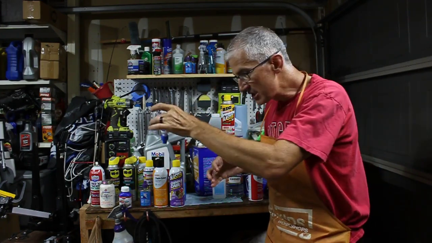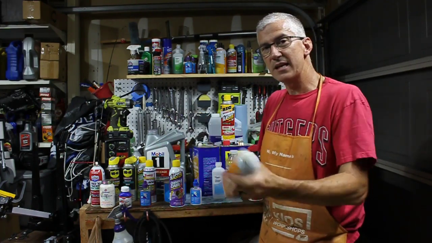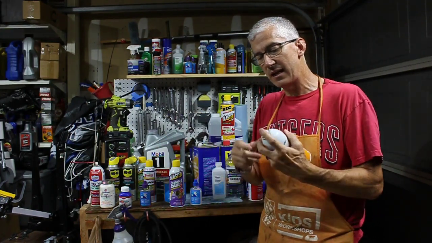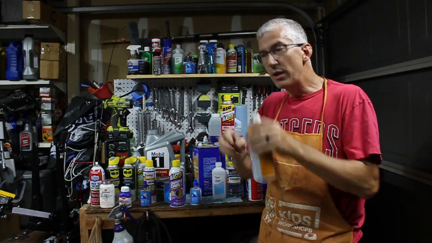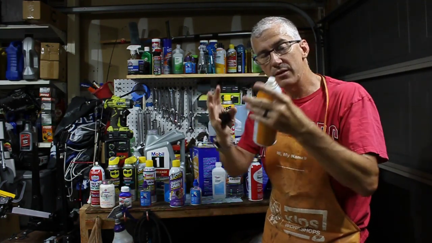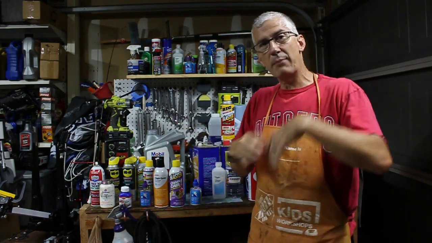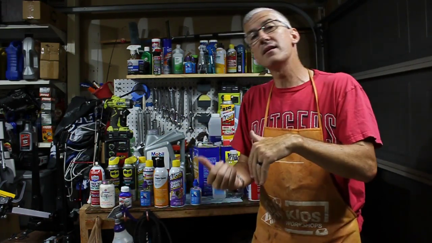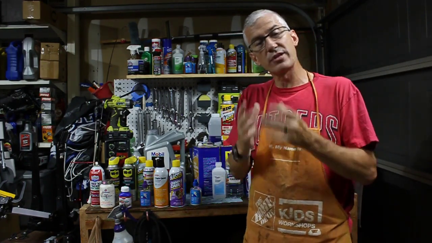Now this one is just drip on, okay? This is a spray can. That's why it has the rattle can. There's a rattle in there, and when you spray it on, the liquid will cause it to coat your surface well, and then over time it will evaporate off, leaving behind the wax and the lubrication. So that's what it does.